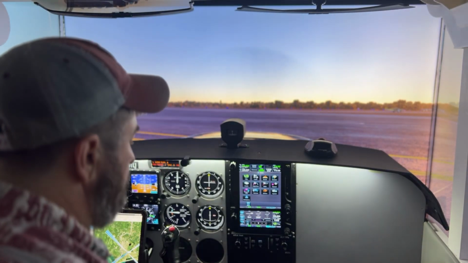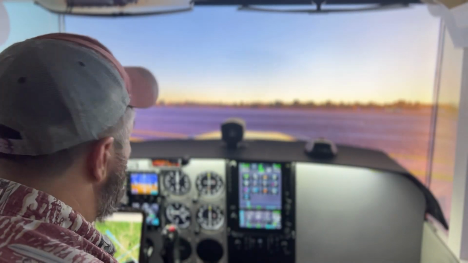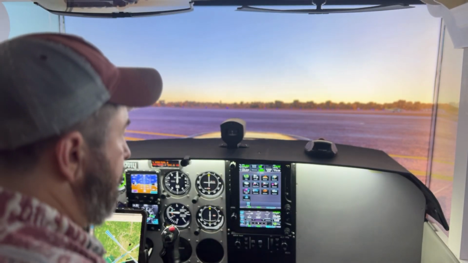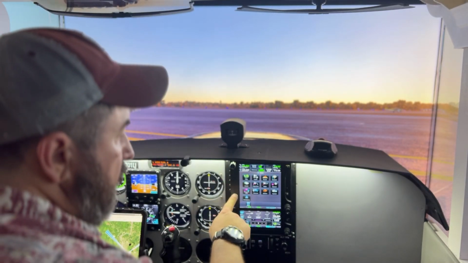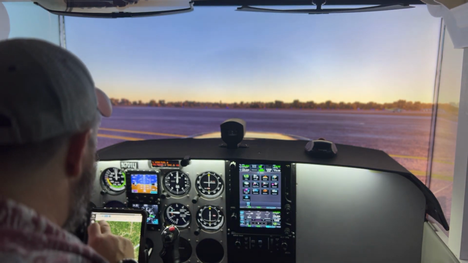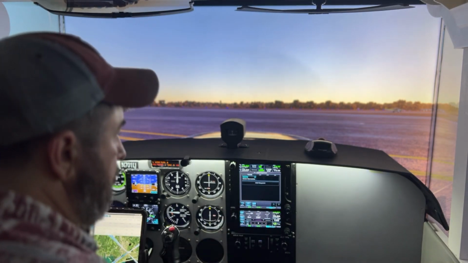So what I'm going to do really quickly is a flight over to Westerly from Groton. It's about a 15-minute flight. But before I do that, I'm going to actually enter the flight plan to show me actually using my setup here. I've already got the route into Flight Plan Go, so I'm just going to manually type it in.